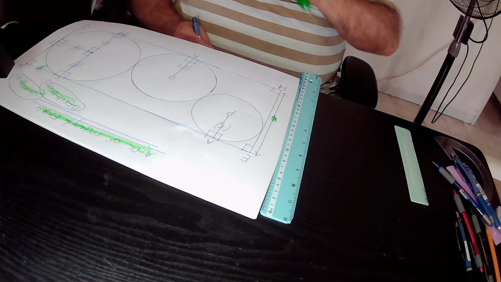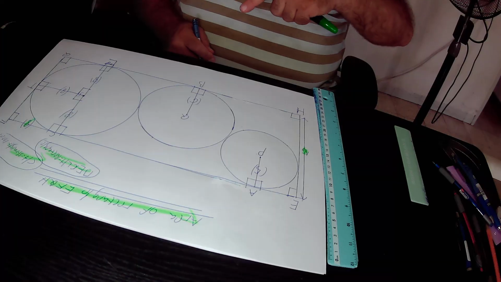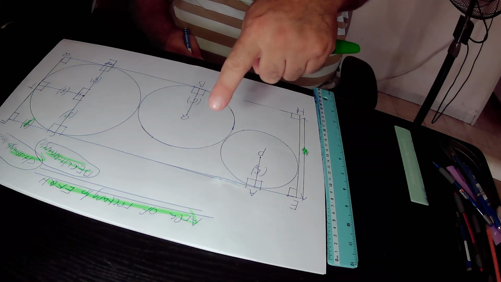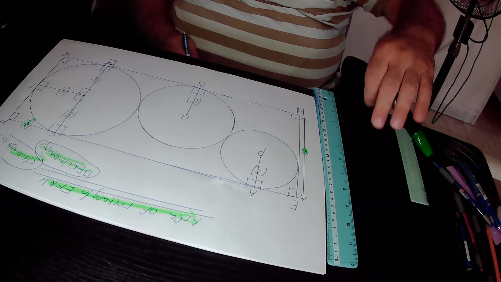In the next step, we will extend the radius BQ of this medium circle by a straight line until it touches side EF of the big rectangle.